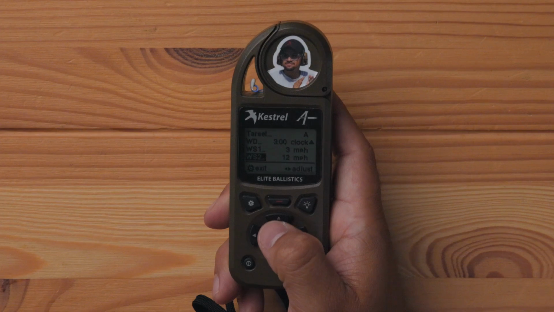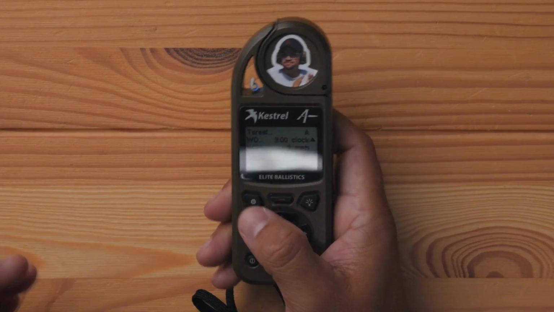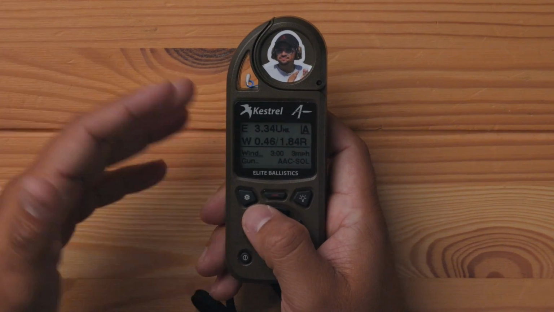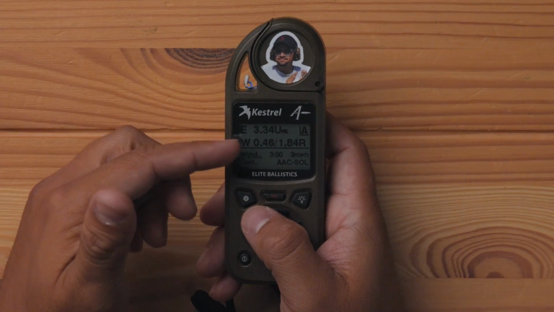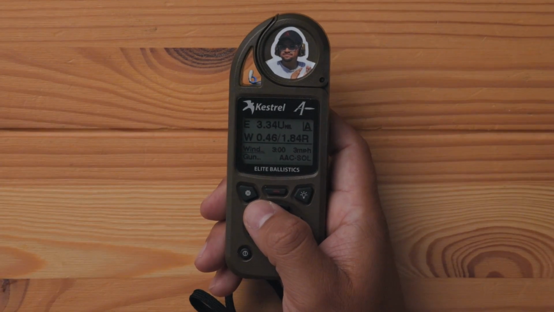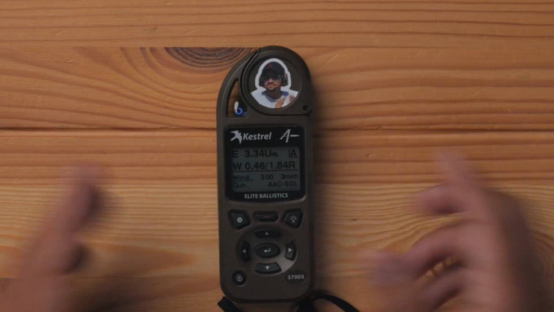So when you take a wind reading with your Kestrel, it's gonna give you 2 numbers. It's gonna give you WS1 and WS2. So WS1 is going to be your wind on the low end. WS2 is gonna be your wind on the high end. And what this does, it makes a bracket for you. So you're sticking at 500 yards, and the low end, it was 3 miles an hour. So our hold would be 0.46 on the low end of the bracket. And on the high end of the bracket, with the gusting wind, it would be 1.84. So that gives us a window to work in.